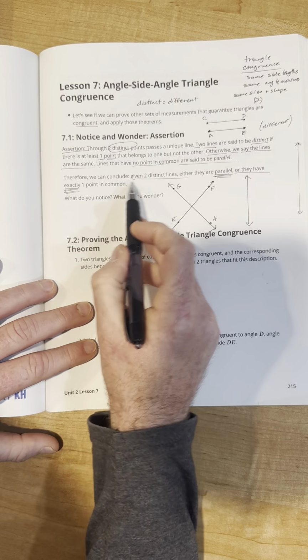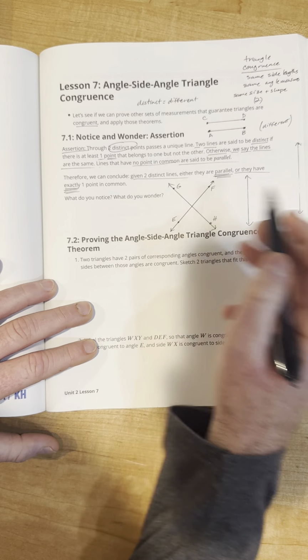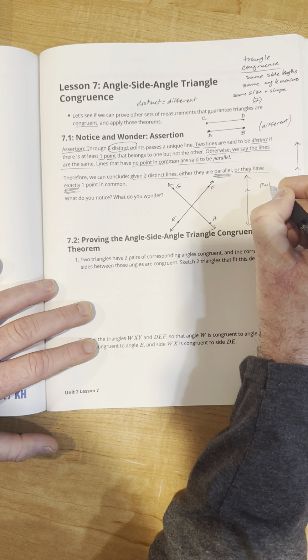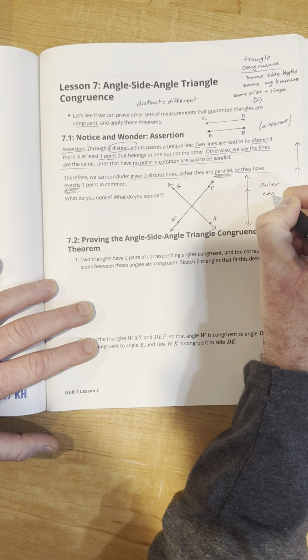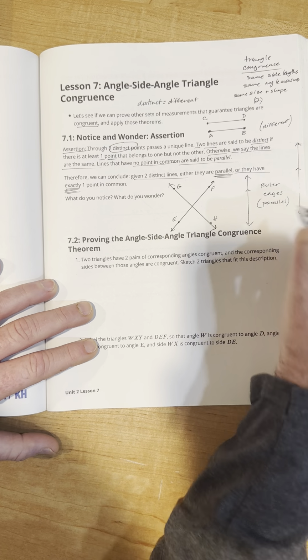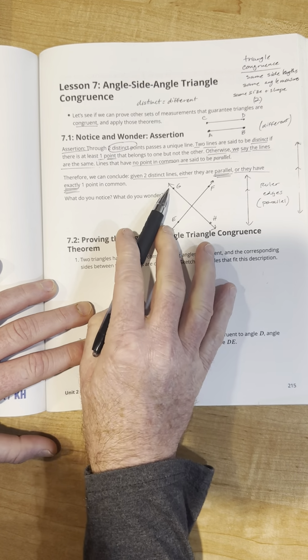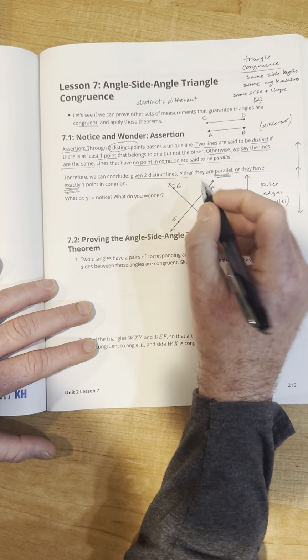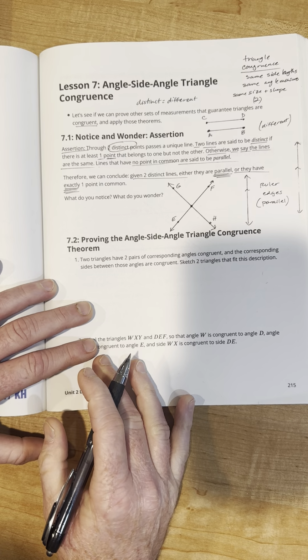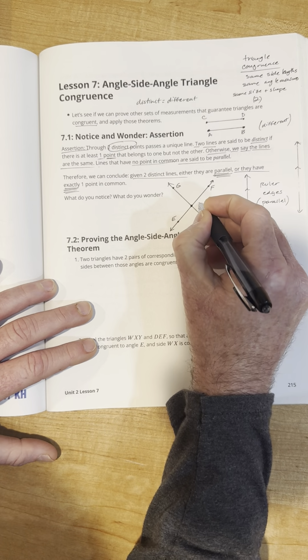So you can conclude, given two distinct lines, they're either parallel, like the ruler edges, or two different lines have one point in common. And that's where they intersect. Just call that I.